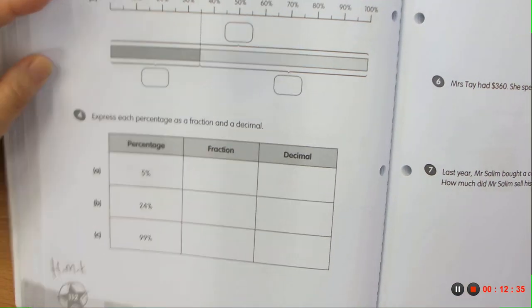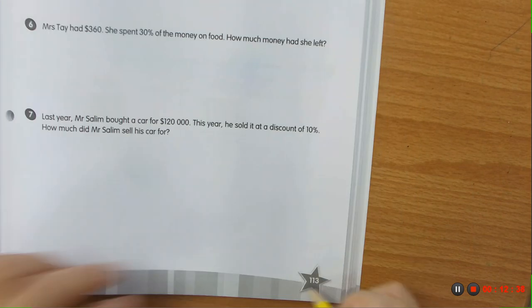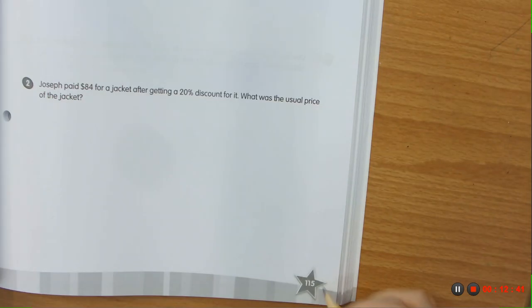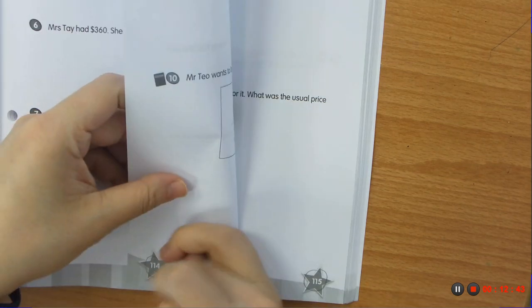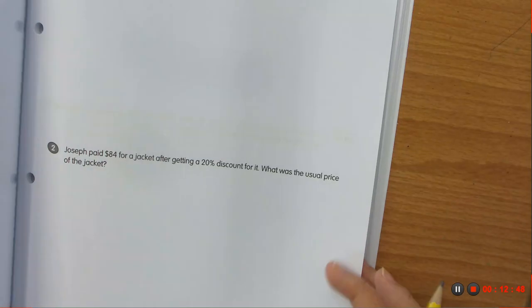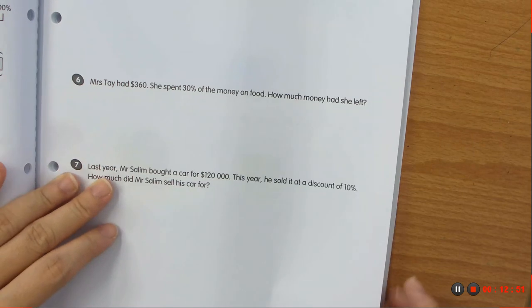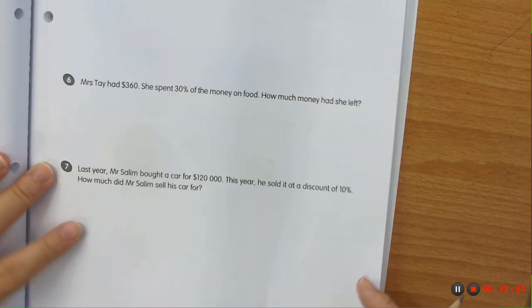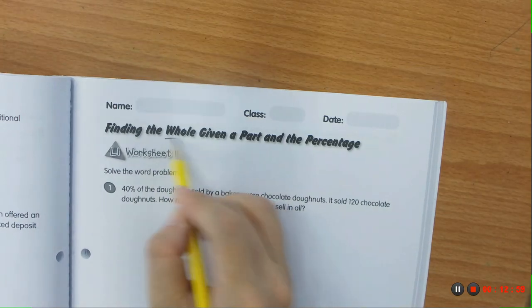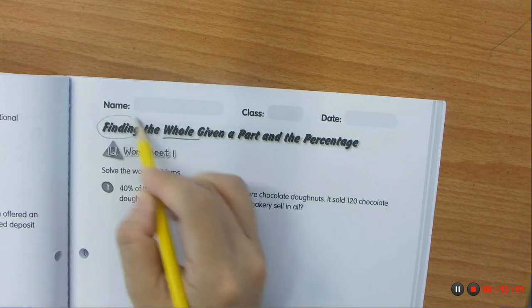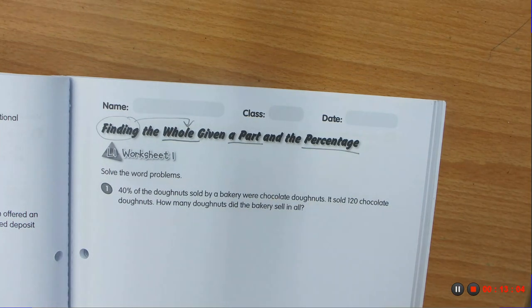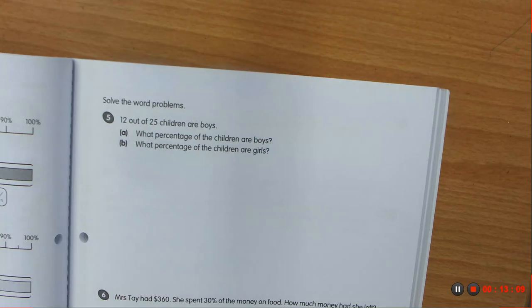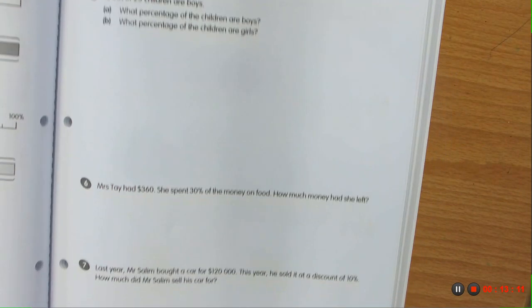Moving on already to page 113. We are going to do 113, 114, and 115. Here, 113 and 114 are still recapping primary 5 questions. So we're going to go a little bit fast on this, and then we'll do the main gist of today, which is finding a whole, given a part and the percentage. This is the main thing that we are doing at primary 6 today. So we're back at primary 5 recap, page 113 and page 114.